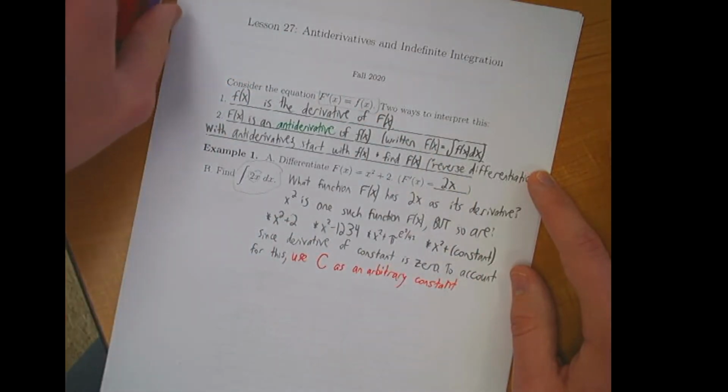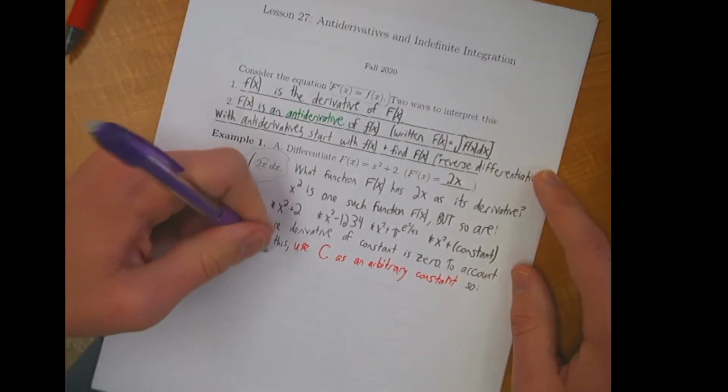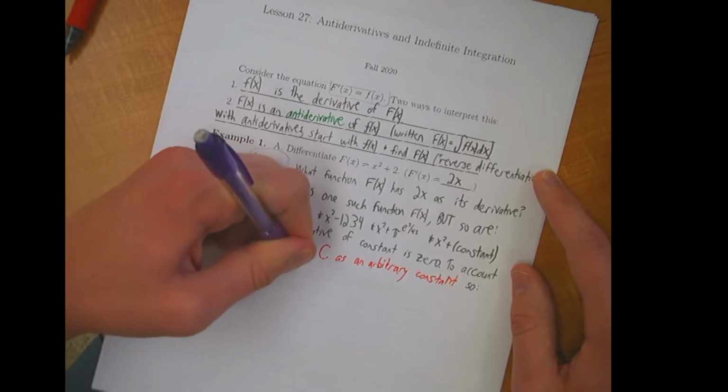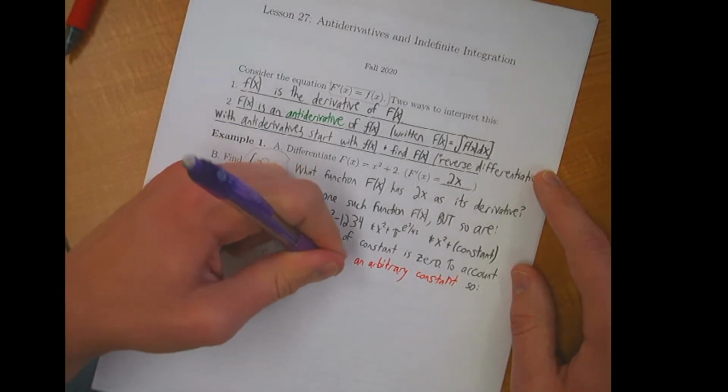So that says the integral of 2x dx is equal to x squared plus C.